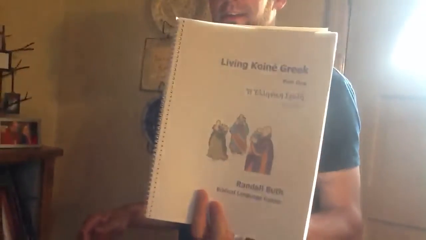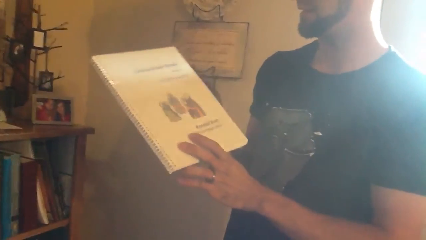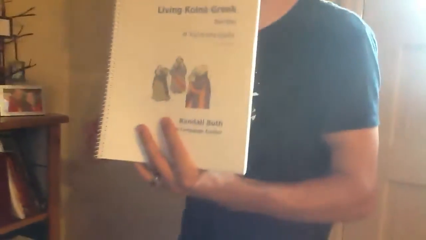But in all honesty, what I've discovered in the last 6 months is that all these expensive books I've just shown you can be thrown away. Seriously. All you need is Randall Booth's Living Koine book. This is part 1. It's excellent. It'll teach you actually how to speak it.